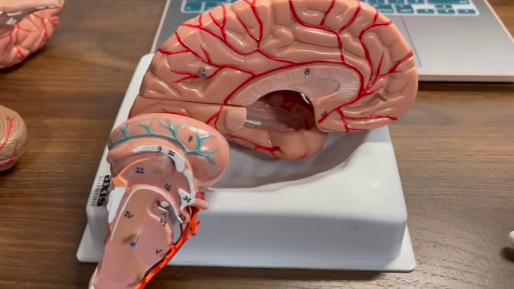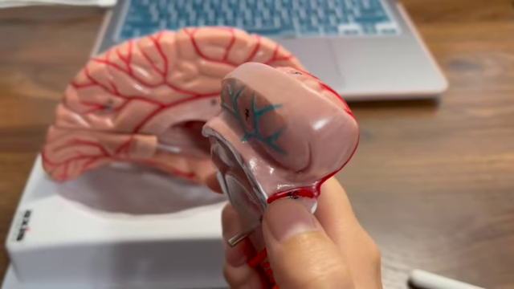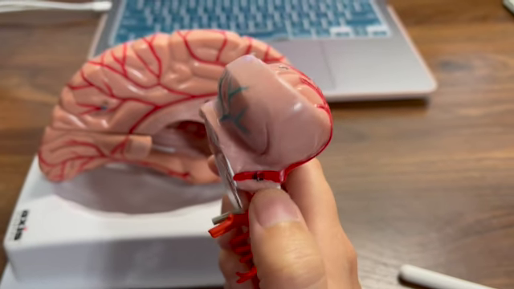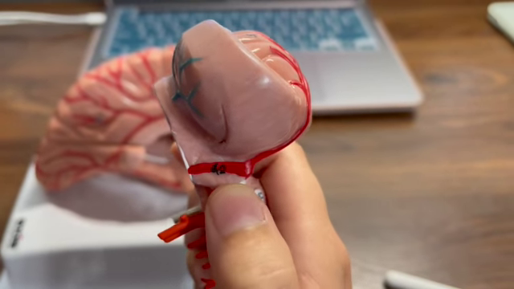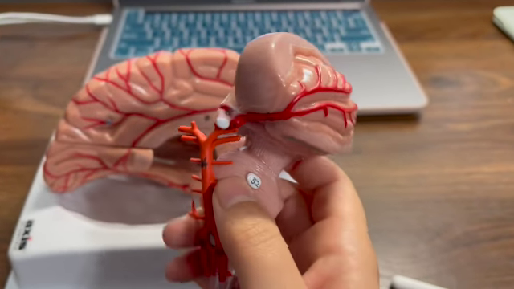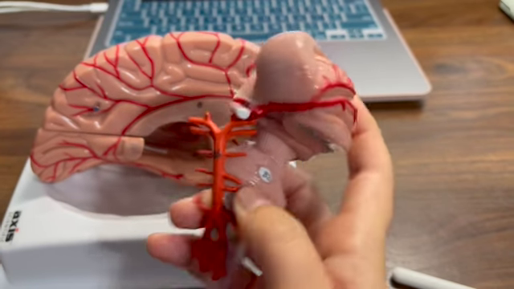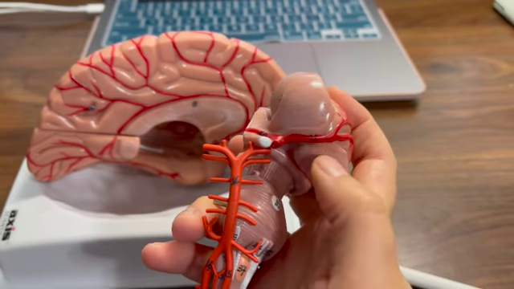10 is our internal carotid artery, which you can see right here. It looks a little messy, but that is supposed to be 10. 11 is our middle cerebral artery, which you can see running right here.